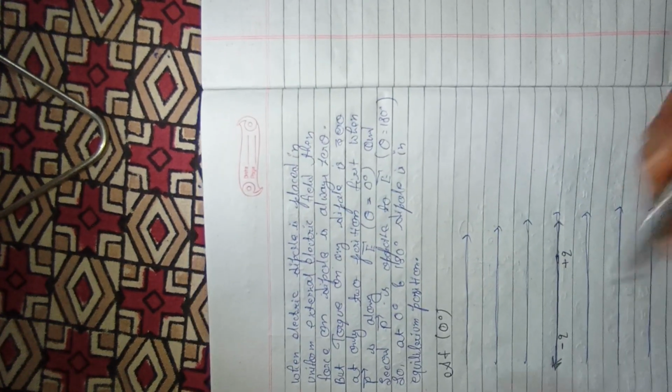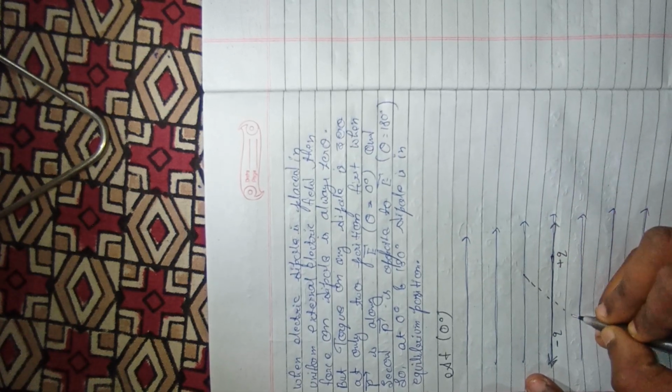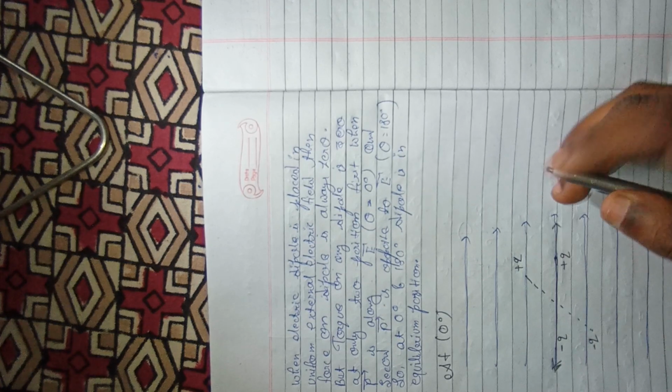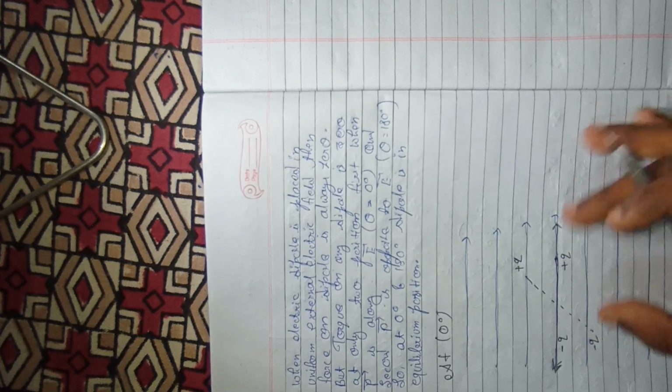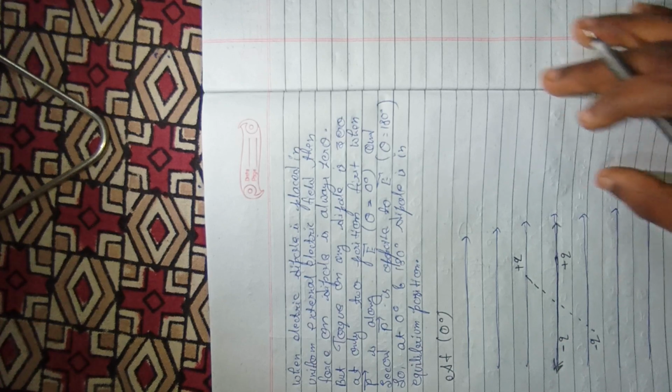If we slightly displace this dipole, this is our plus q, this is our minus q, you don't think that this will come in the electric field direction, because plus q will try to align this in that direction.